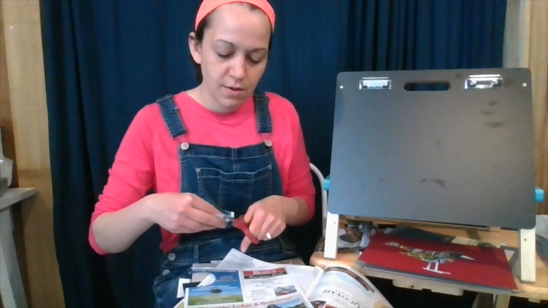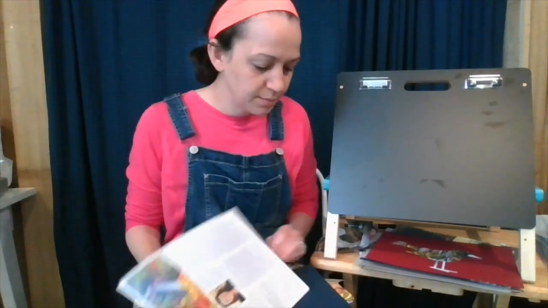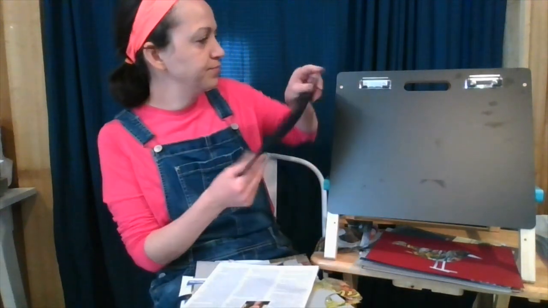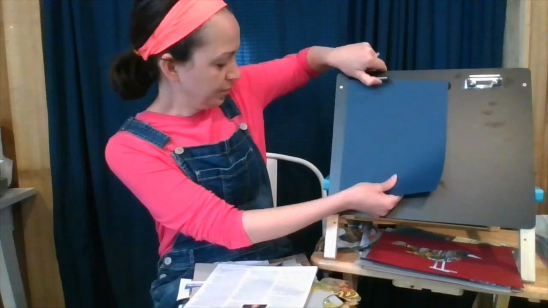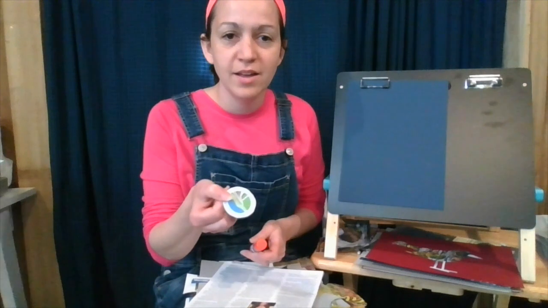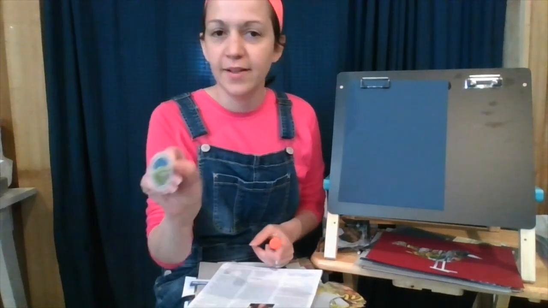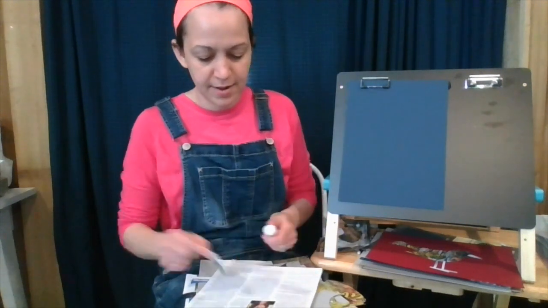For example, I'm going to use a nice navy background. I just cut out the Monroe County Economic Development seal right there.